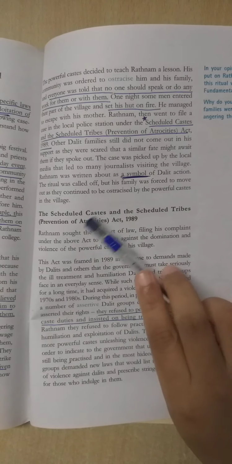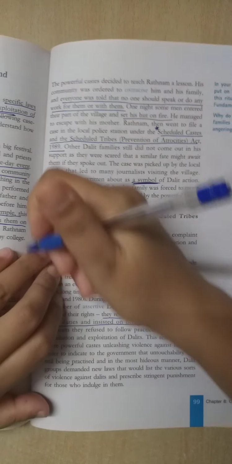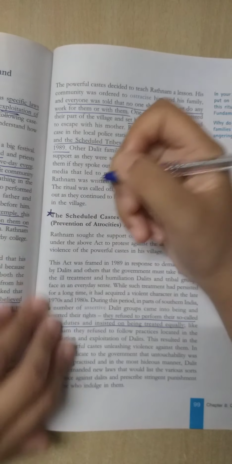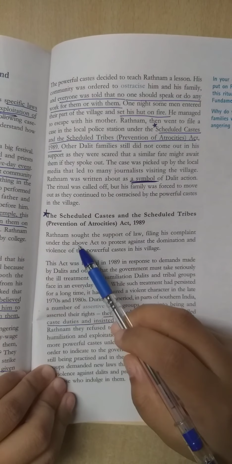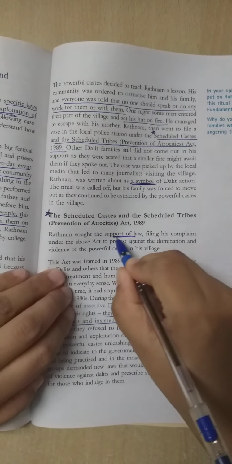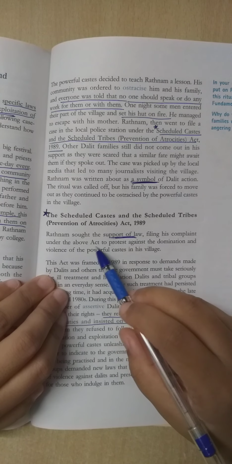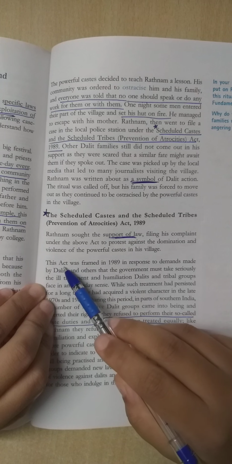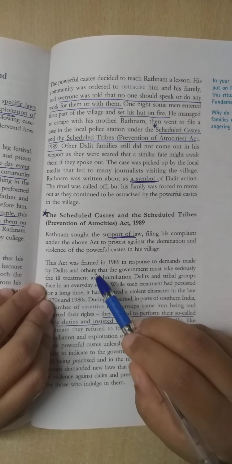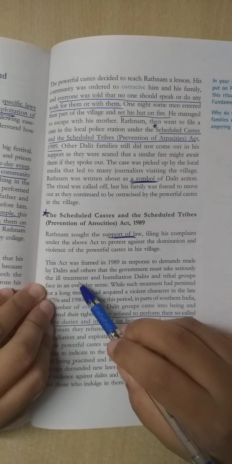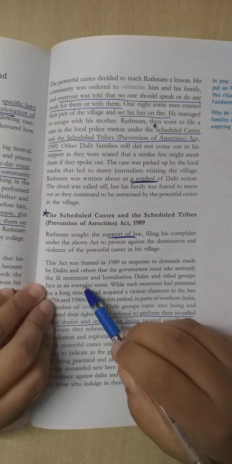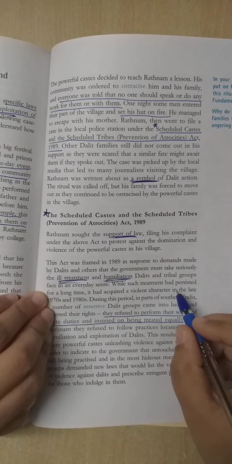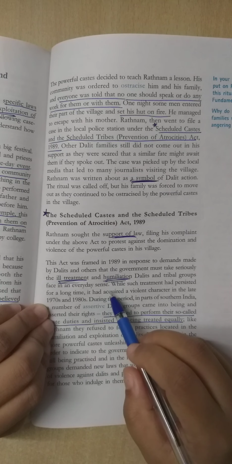The Scheduled Caste and Scheduled Tribes Prevention of Atrocities Act, 1989. So this is very important, even when you grow up. Ratnam sought the support of law, filing his complaint under the above act to protest against the domination and violence of the powerful caste in his village. This act was framed in 1989 in response to demands made by Dalits and others that the government must take seriously the ill treatment and humiliation Dalits and tribals face in the everyday sense.